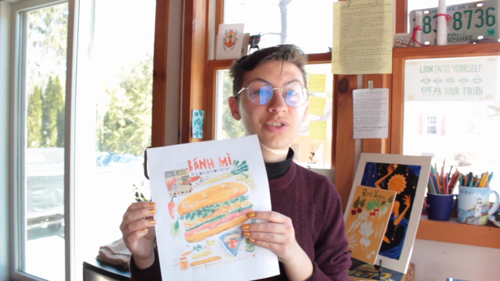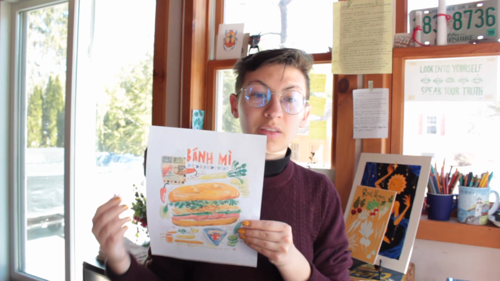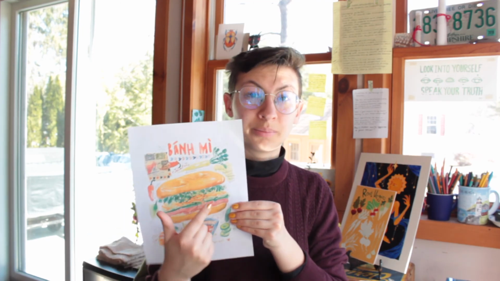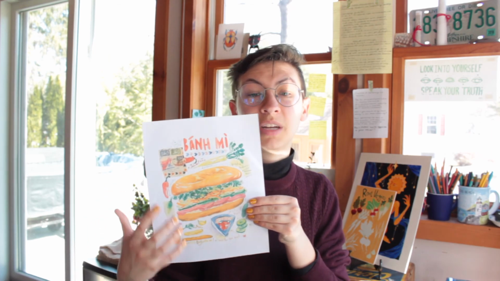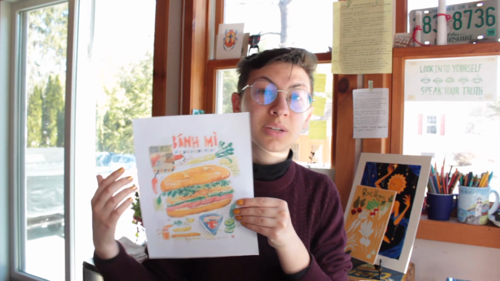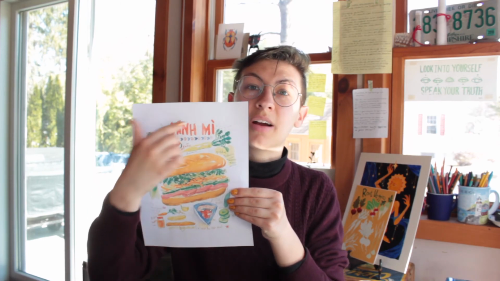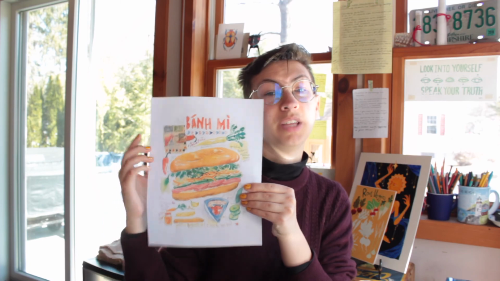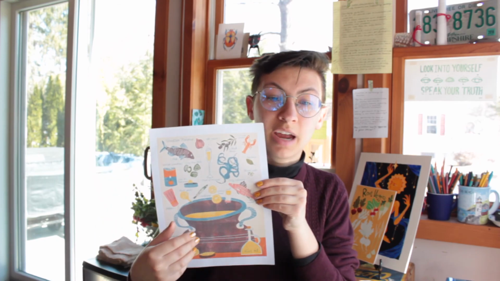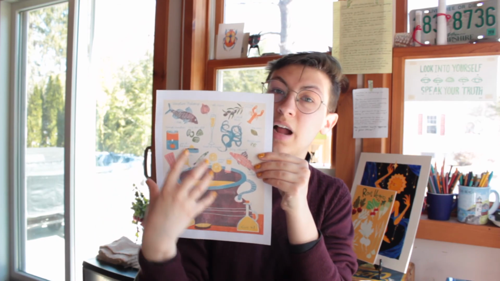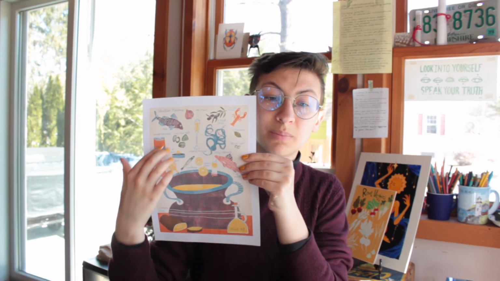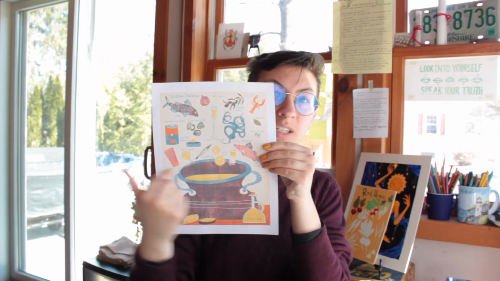This one is arranged a little bit differently. There is one large central object, in this case the finished banh mi sandwich, and everything is arranged around it. The large central image is balanced by all of these smaller images around the outside. This recipe is arranged in a similar way, but the large image is the pot at the bottom, and it's balanced by all these smaller items that are at the top.